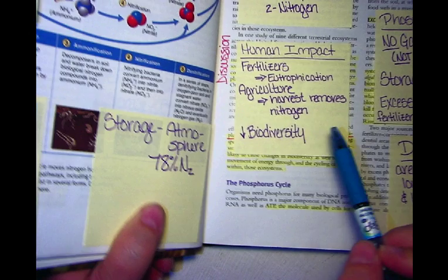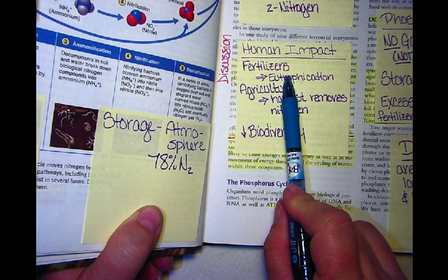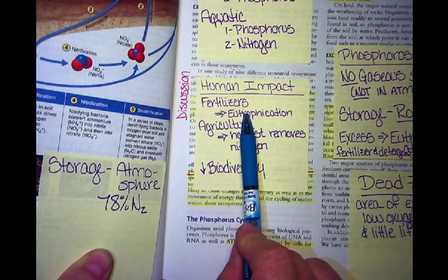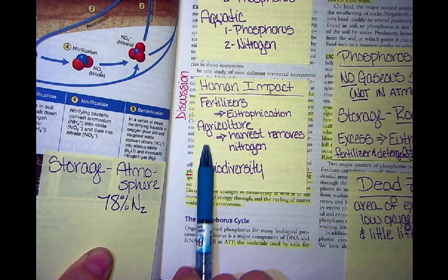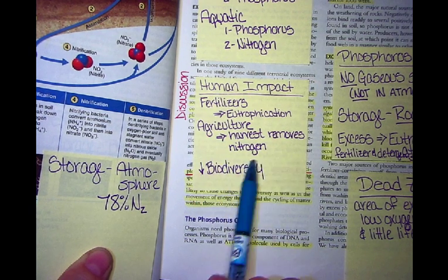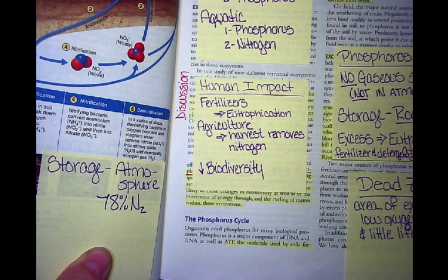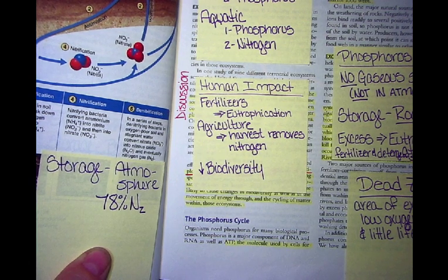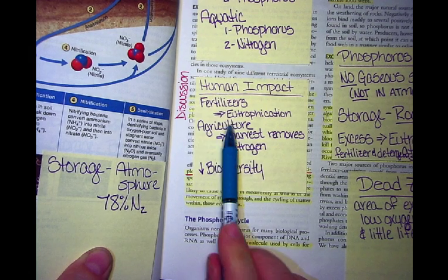Humans are impacting both of these by the use of fertilizers. There is nitrogen and phosphorus in our fertilizers, so our fertilizers are causing lots of problems. We are eliminating phosphorus and nitrogen from the ground through agriculture. We harvest and remove all the nitrogen and phosphorus when we do our agriculture. We grow the corn, but then we take the corn off to market and all over the world, and that nitrogen and phosphorus isn't cycled back into the ground in that location. We're working on that, but that forces us to use a lot of fertilizers.